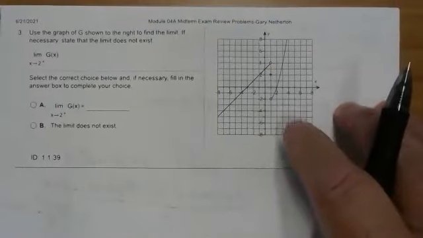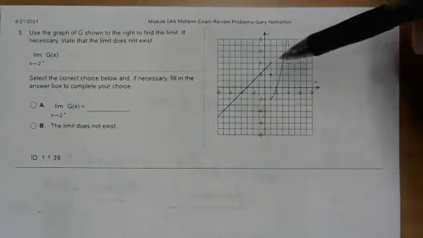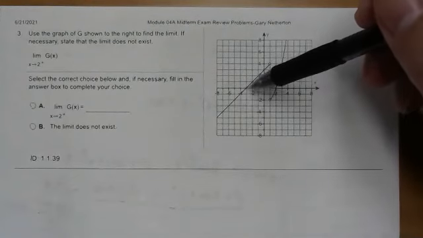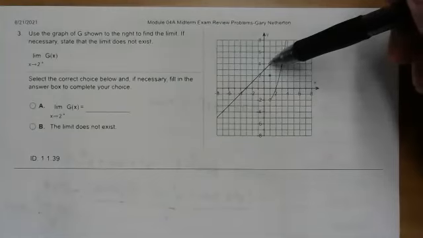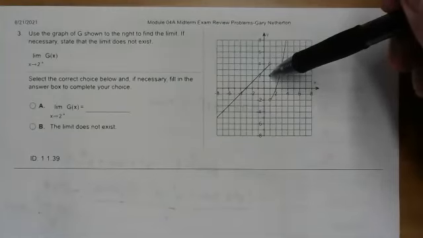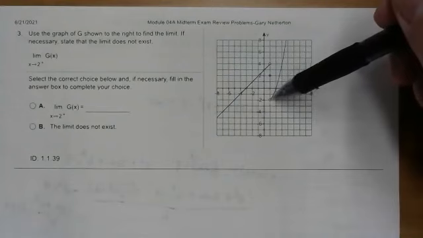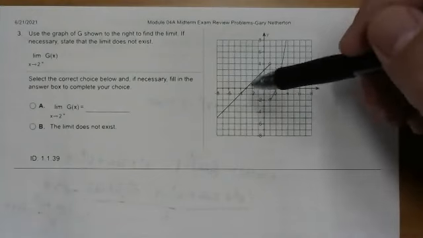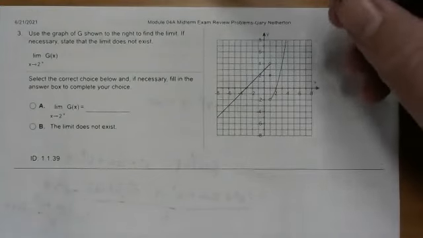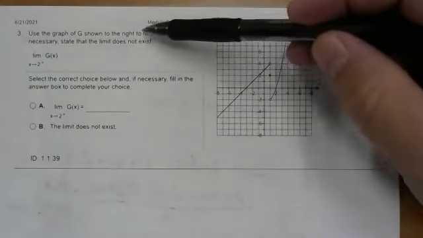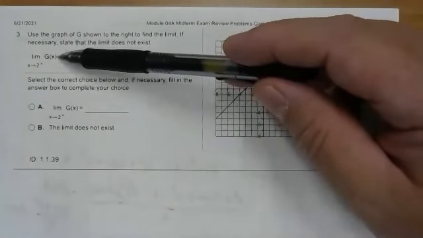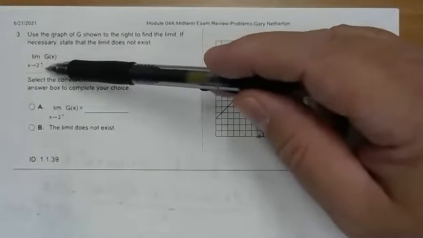Okay, number 3, it looks like another limit problem where they give us a graph. So this is a little different. It's like a straight line, linear, and then a point here, and then the graph jumps down here and then starts going up again. So it almost looks like a piecewise kind of graph. They're calling this function g. So here's what they're asking. They're saying, what's the limit of this function g as x approaches 2?